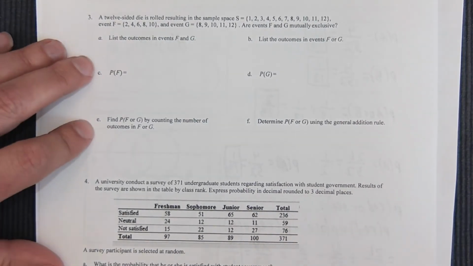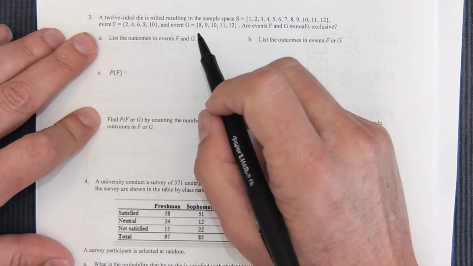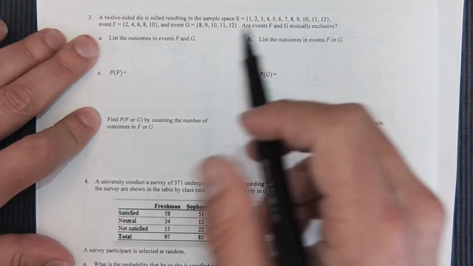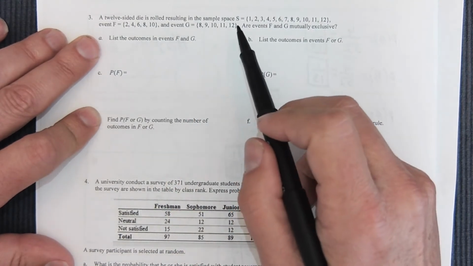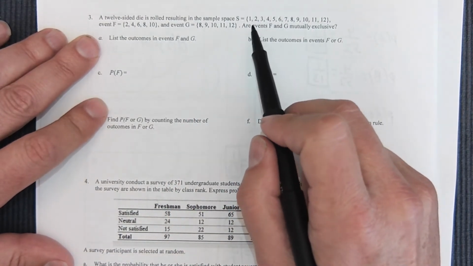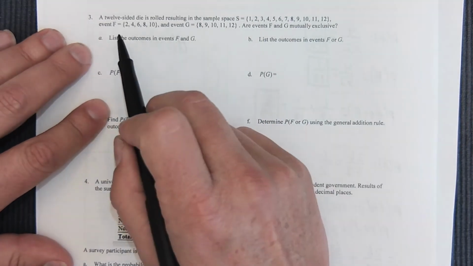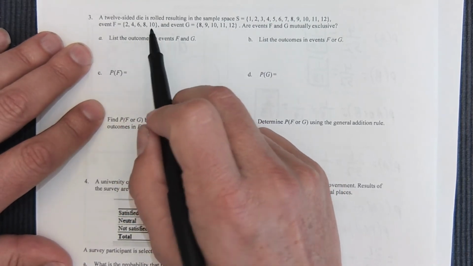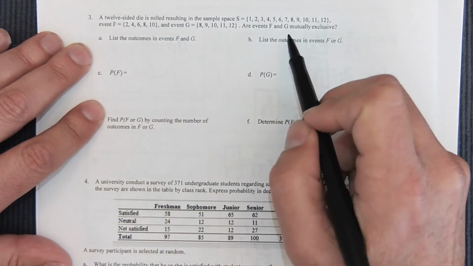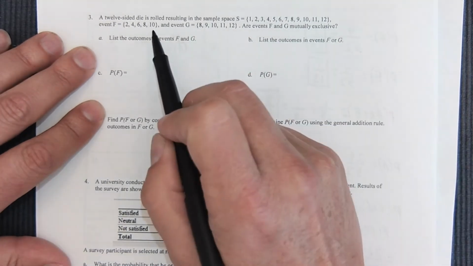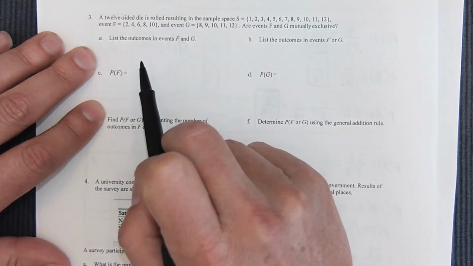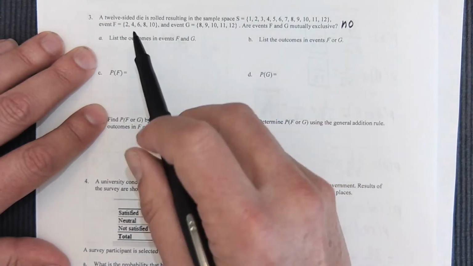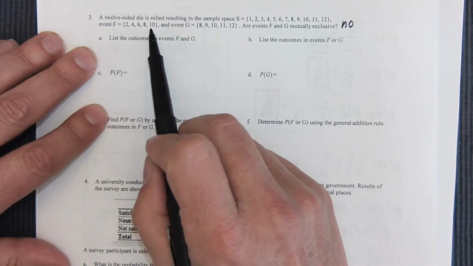All right, so here we have a 12-sided die is rolled, resulting in a sample space of 1 through 12, meaning the only possible answers that we can get when we roll one 12-sided die is 1 through 12. And we have a couple of subsets. Set F is going to be this set here, and set G is going to be here. And are they mutually exclusive? Meaning, are there any numbers that are in both at the same time? And the answer to this is that they are not mutually exclusive, because they share a 10 and they share an 8.